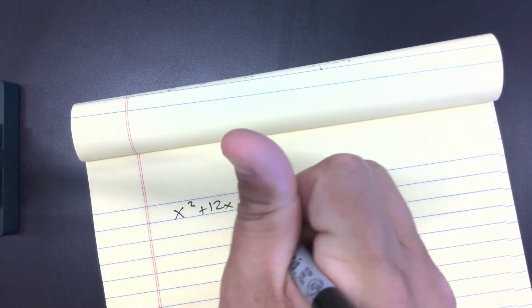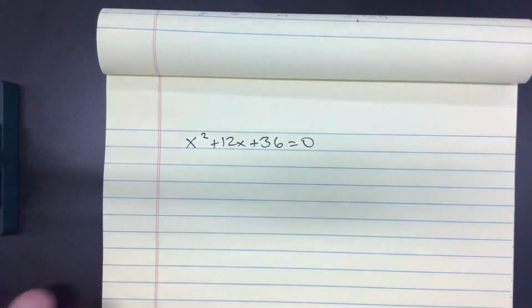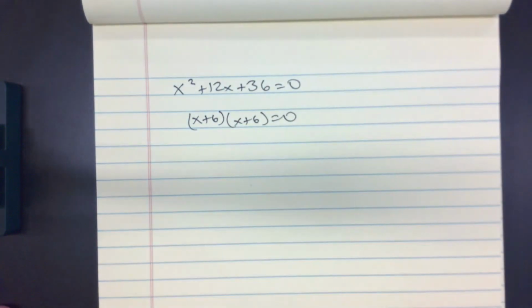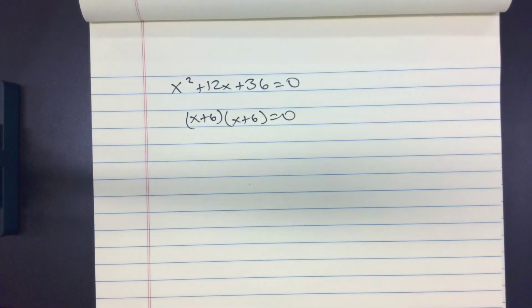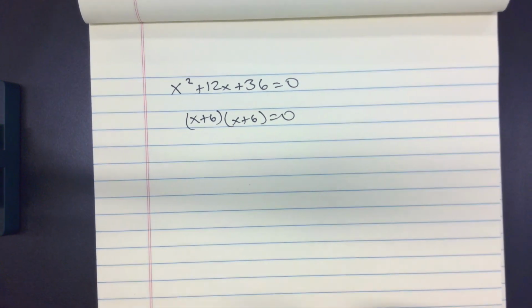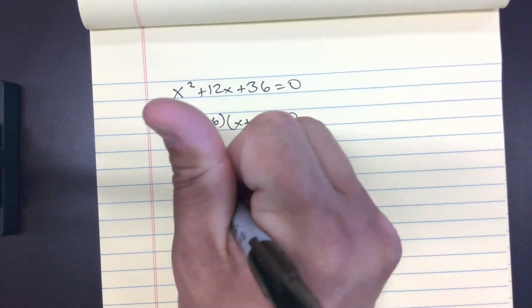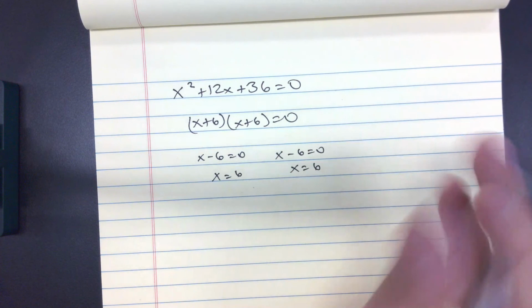So for example, if I have x squared plus 12x plus 36 equals 0. I'm going to quickly go through this one because hopefully by now we're starting to understand factoring. After we factor, we get two numbers that multiply together to be 36 and add together to be 12. 6 and 6. So we're there. At this point, we set them both equal to 0, and we get x equals 6 and x equals 6.